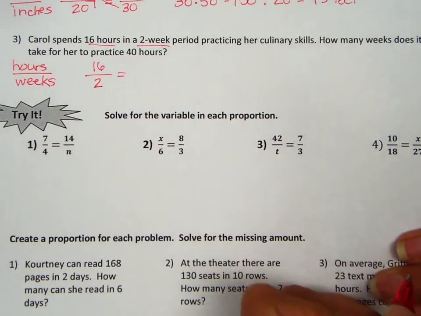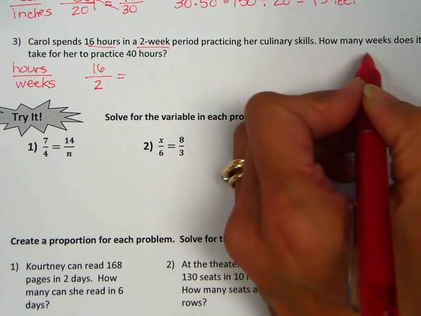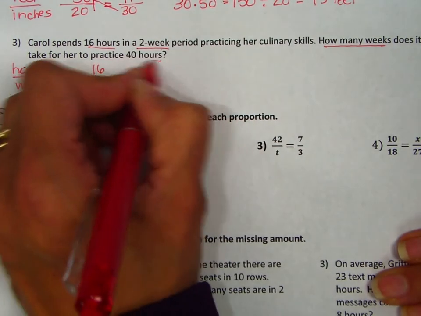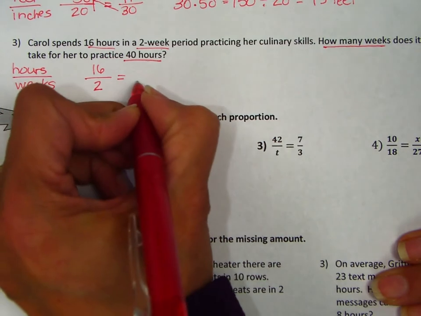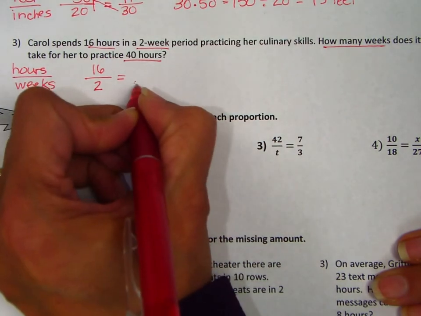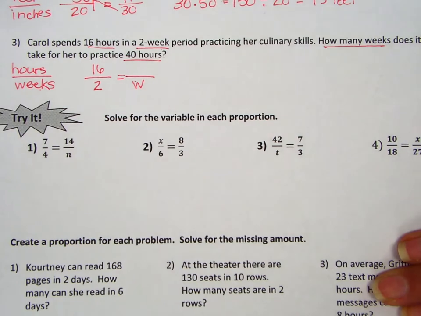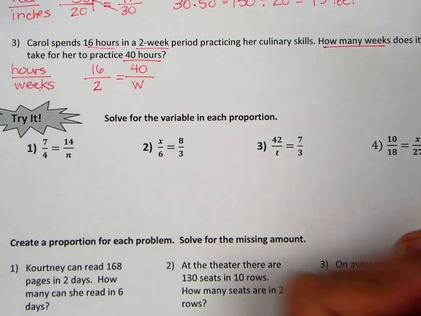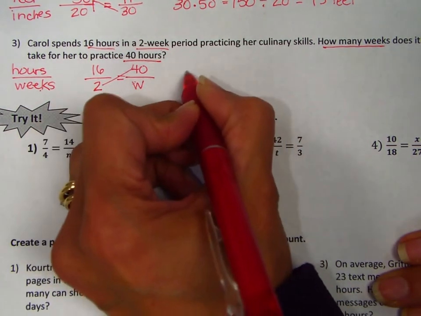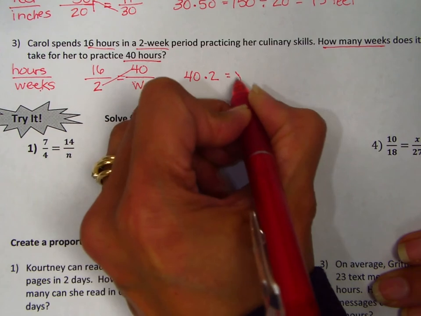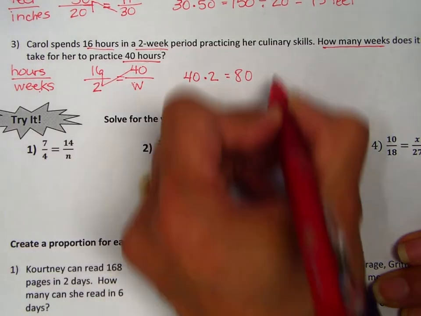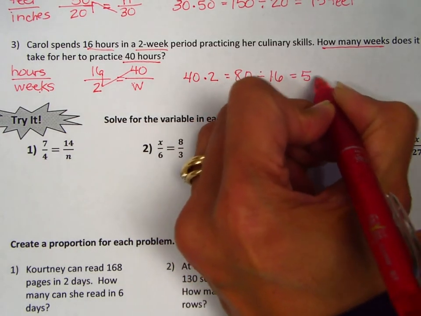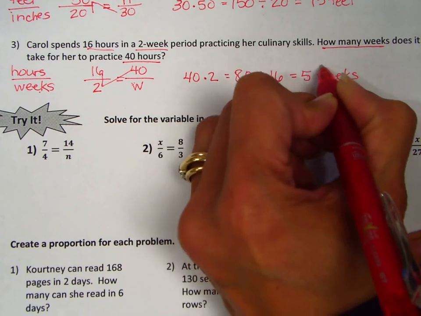Now I want an equal ratio. How many weeks does it take her to practice 40 hours? How many weeks, so I'm missing the weeks, does it take her to practice 40 hours? Cross multiply. 40 times 2 is 80. And divide by the remaining number. 80 divided by 16 equals 5 weeks.